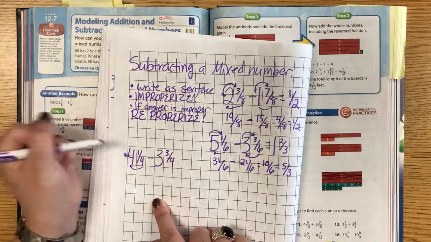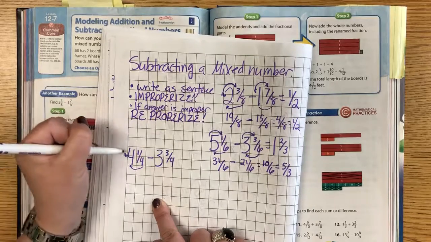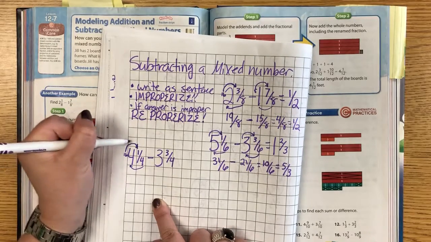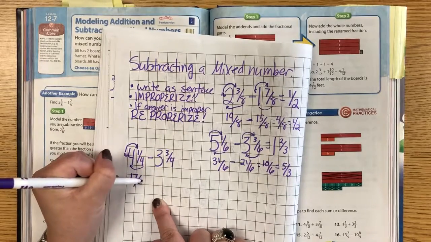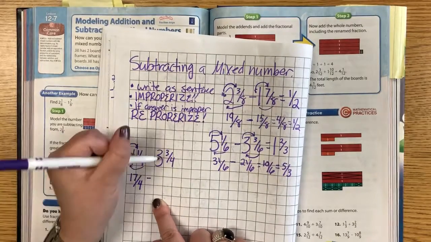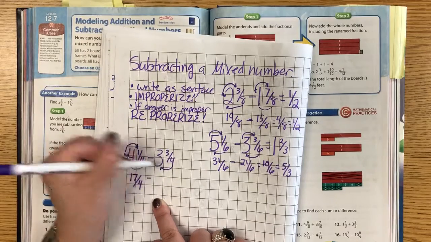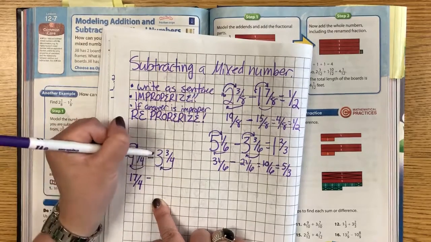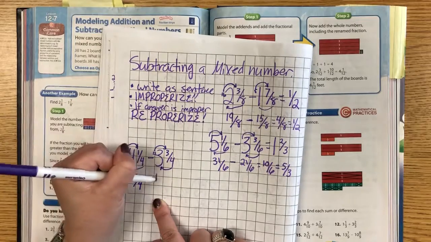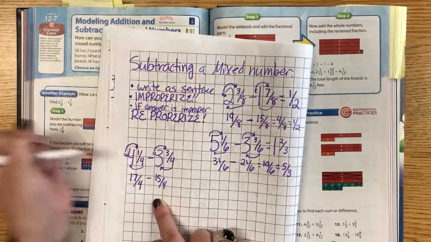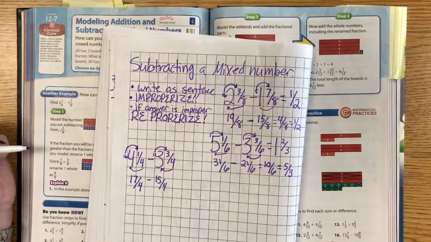I can write that 16 off to the side if that helps. 16 plus 1 is 17 over 4. Now I do this guy. 4 times 3, 12 plus 3. Okay, 15 over 4.